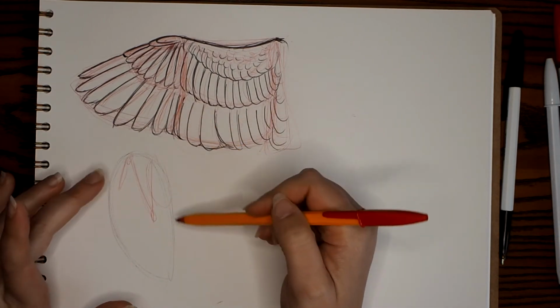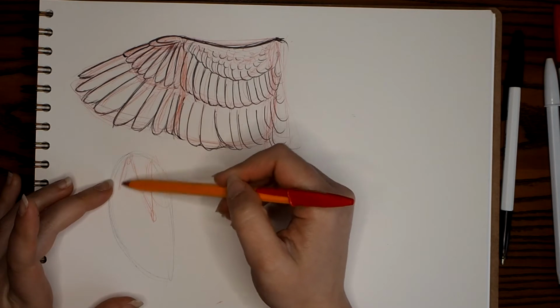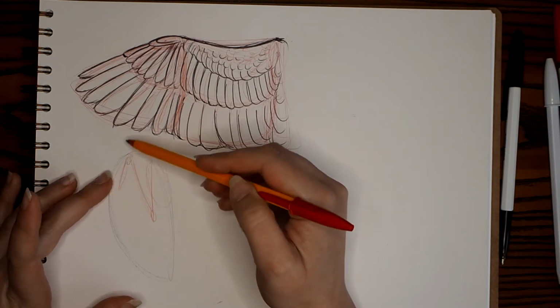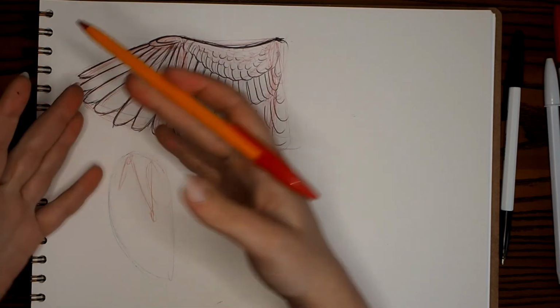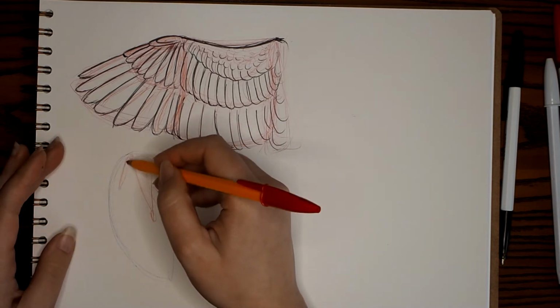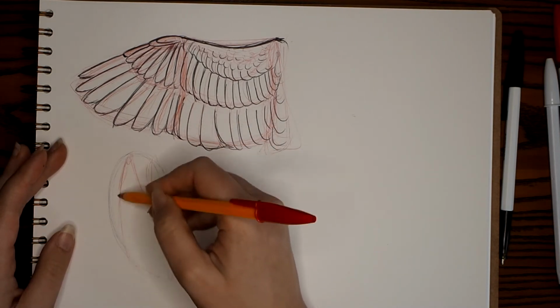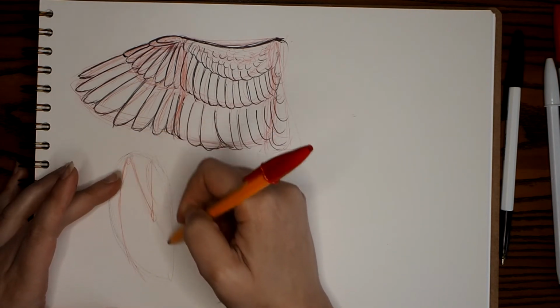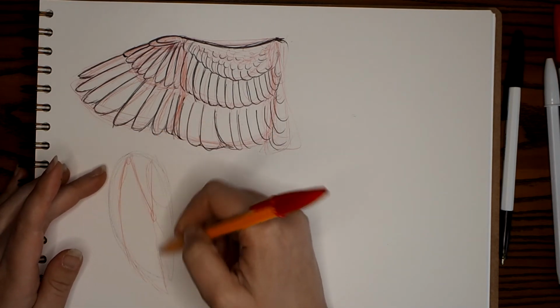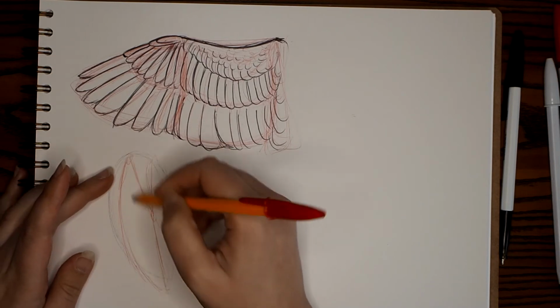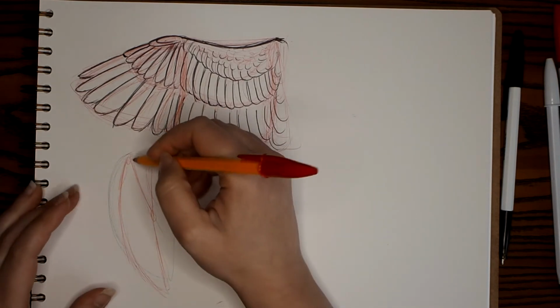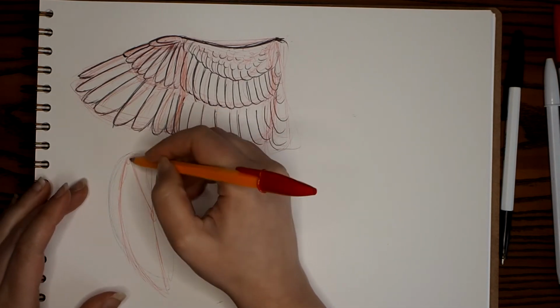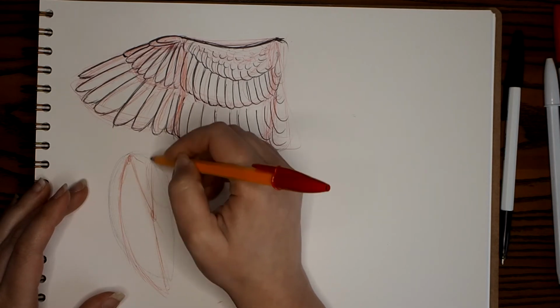So if you apply what we said here, the primary feathers are going to be attached to the wrist joint. Obviously, they're going to overlap each other a bit more. So what you're going to see is potentially a tighter triangle shape. But all our feathers are going to overlap each other, which we'll come into in a minute. So you've got your wrist, your elbow, your shoulder.